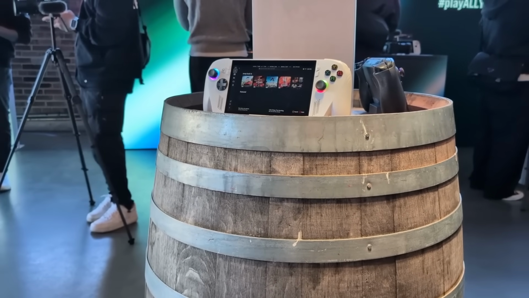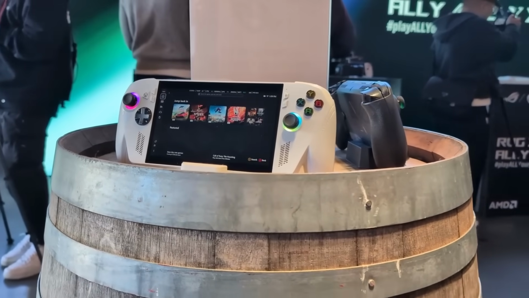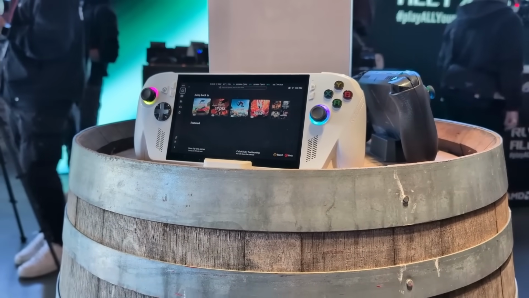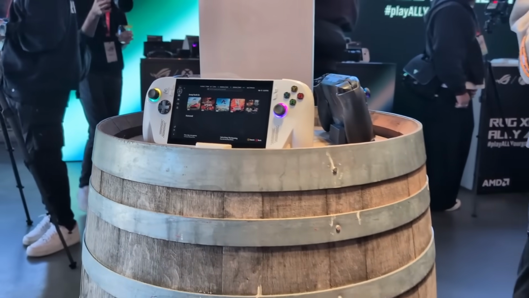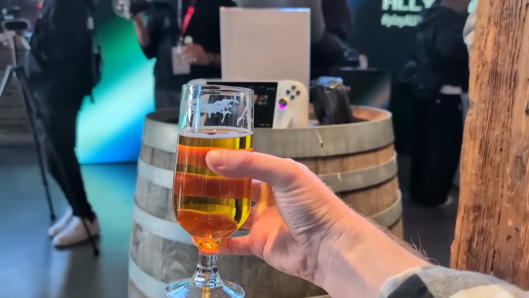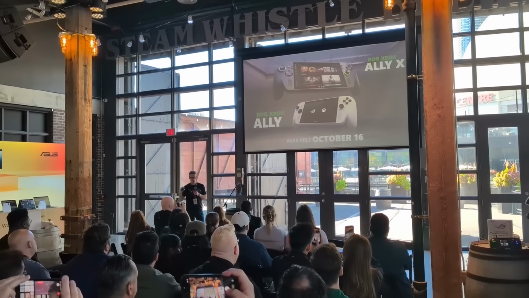I was having a really hard time determining what my favorite part about the event was. Was it the beer? Was it the early access to the ROG Ally and Ally X? Or was it the beer? Really big toss up there. Overall, I'd say the event was amazing.